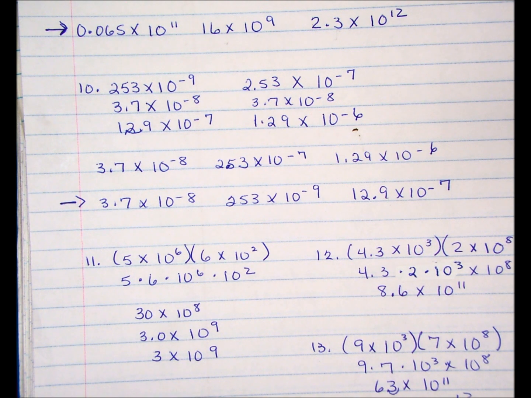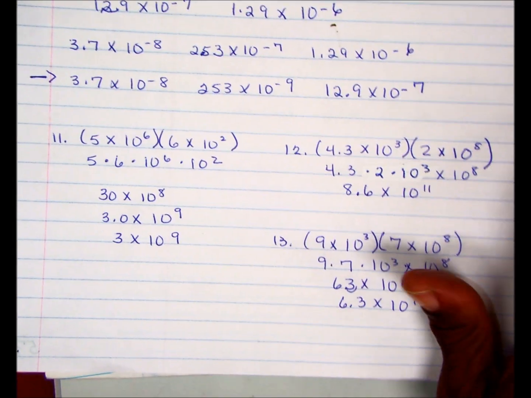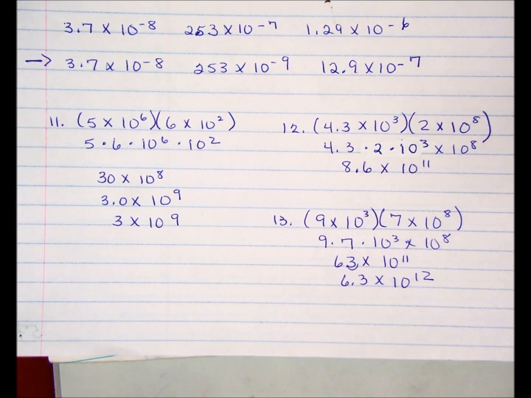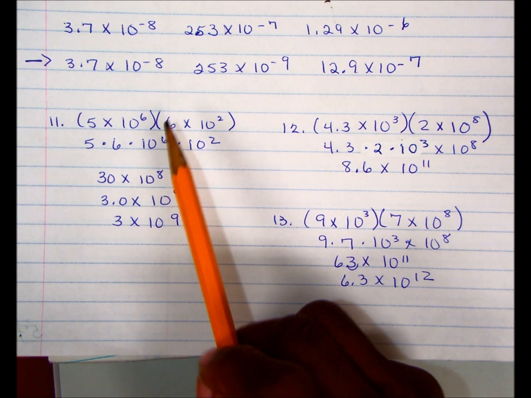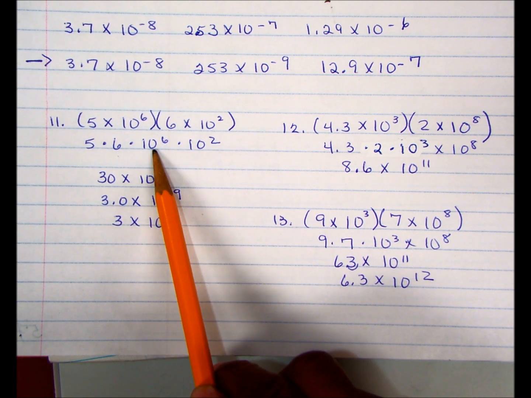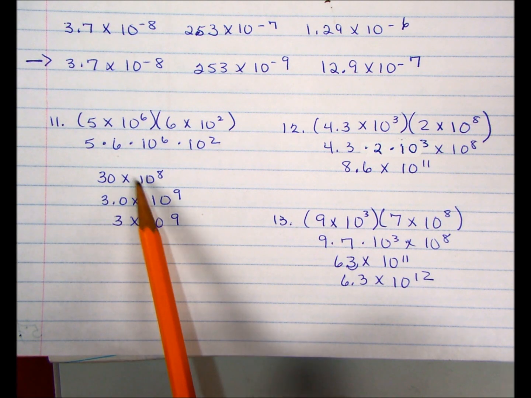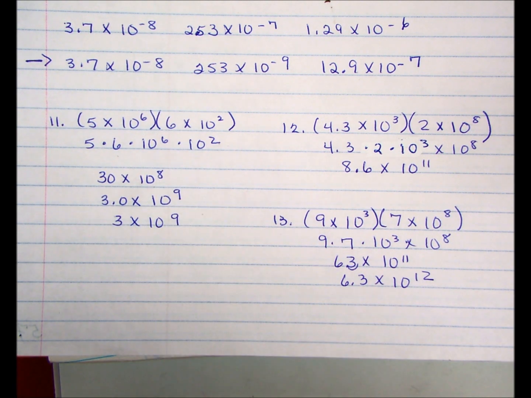Now 11, 12, and 13 were about multiplication. So remember that we put the like terms together in order to multiply. And 5 times 10 to the 6 times 6 times 10 squared, 5 times 6, 10 to the 6 times 10 squared, equaled 30 times 10 to the 8th power. Okay?